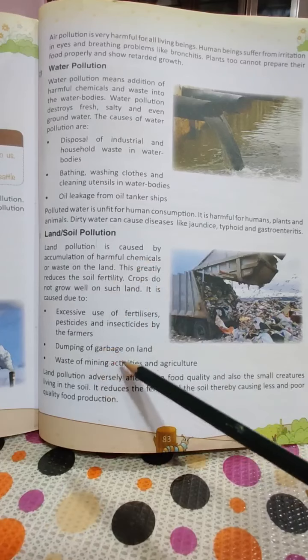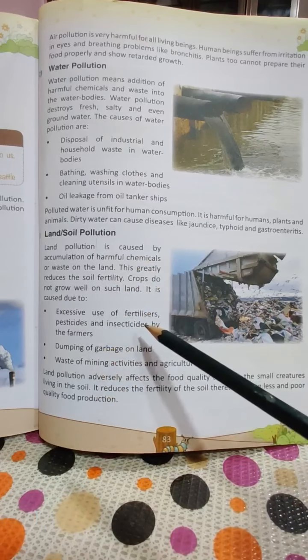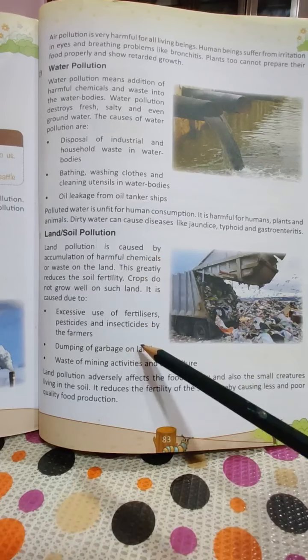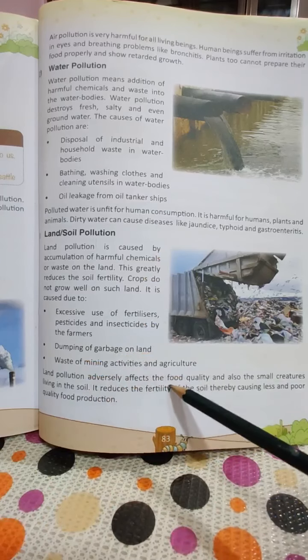Second is dumping of garbage on land. As we dump garbage on land, it contains many types of garbage which harm the soil's fertility and the soil quality too. Waste of mining activities and agriculture.